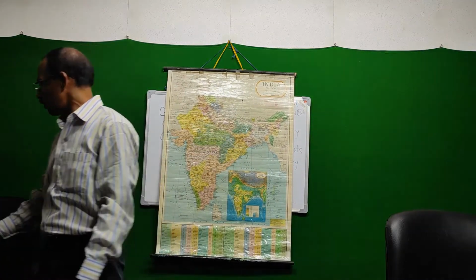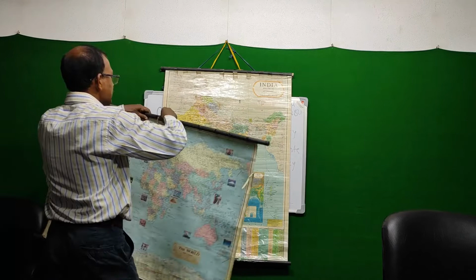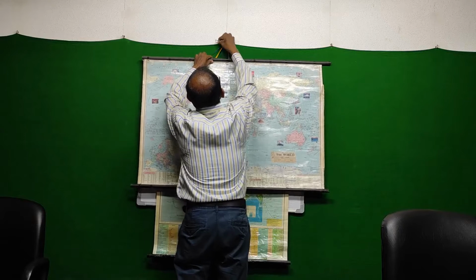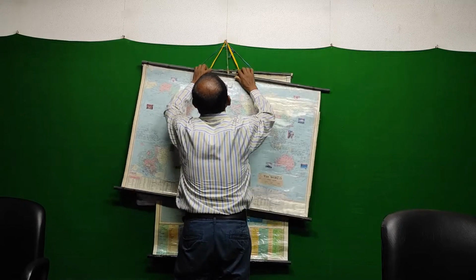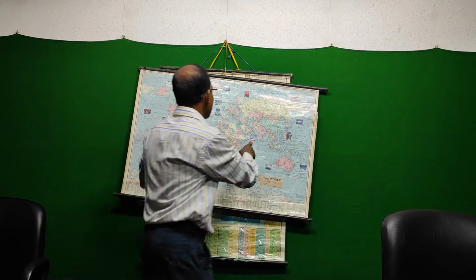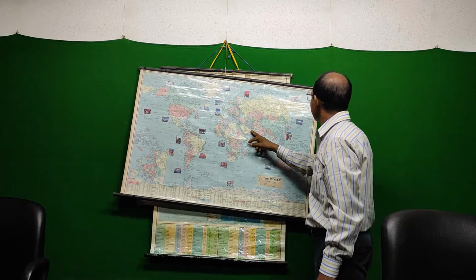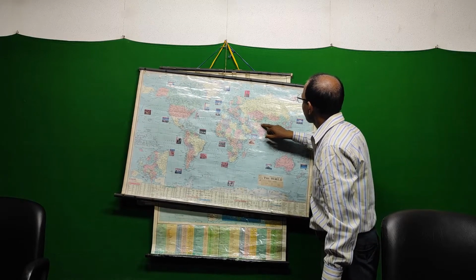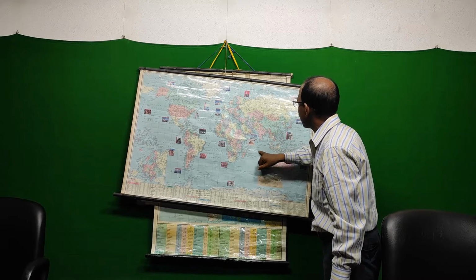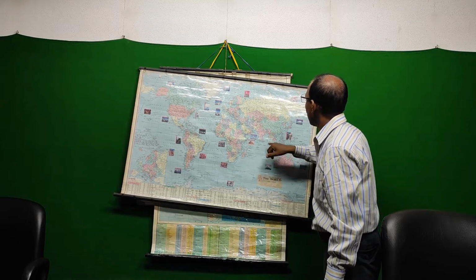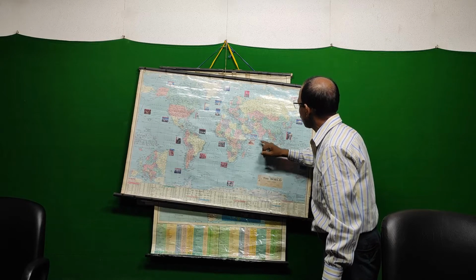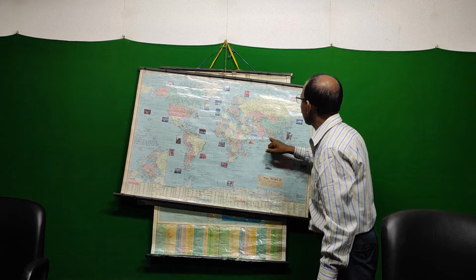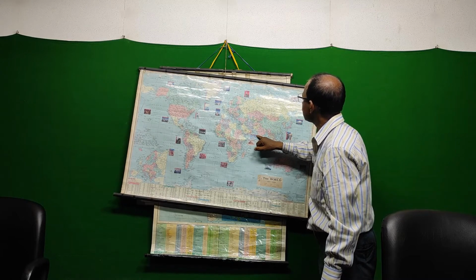And not only this, India's location in the world is very nice and important. You see India's location from Aden to Japan. Here is the Indian Ocean on the south side, the Bay of Bengal in the southeast, and the Arabian Sea in the southwest.